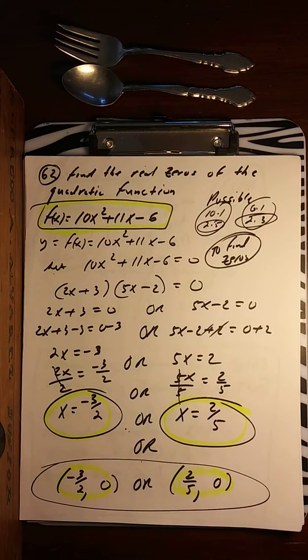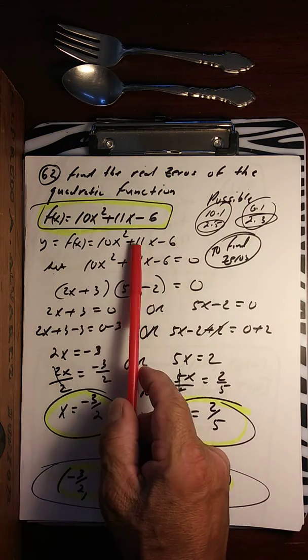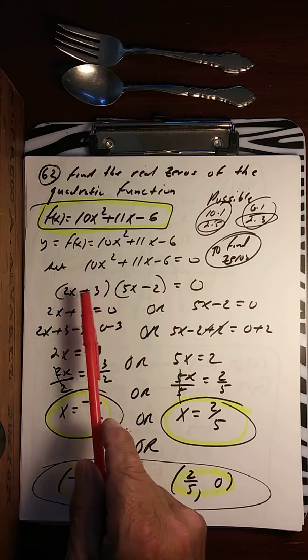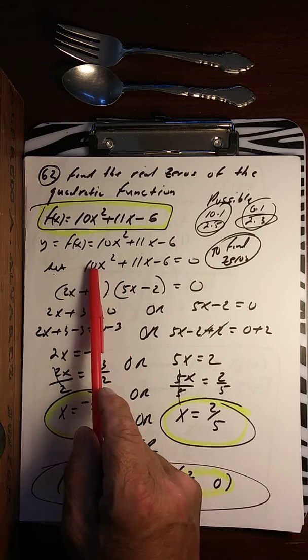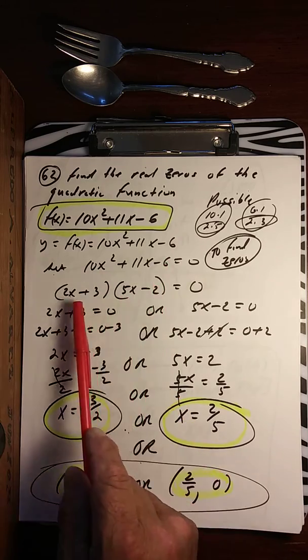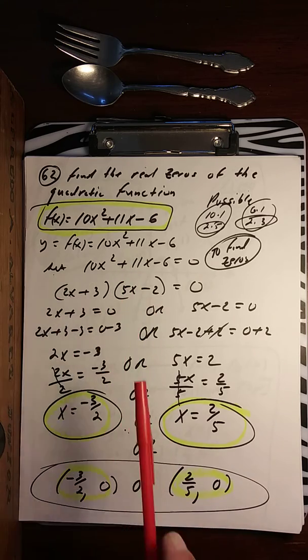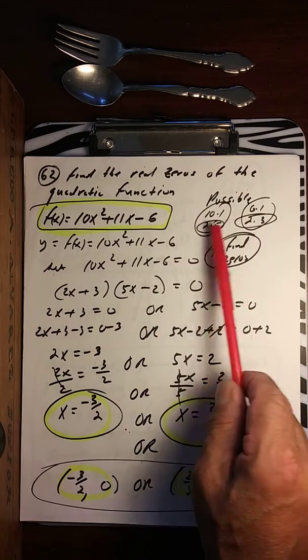Find the real zeros of the quadratic function. Alright, so I'm going to factor it out. There's other ways to do it. I say this is what works. Let's see if we can check it. 2x and 5x is 10x squared. That turns out to -6. And this would be 15 minus 4 is 11. So it's okay. And use those numbers right there.